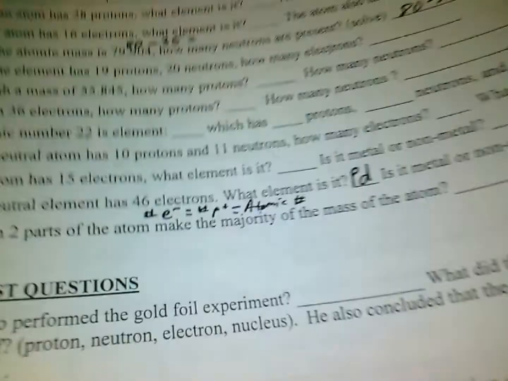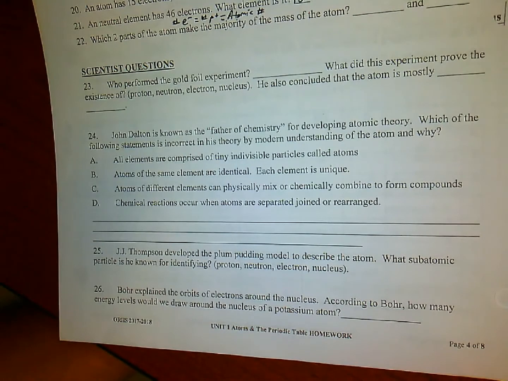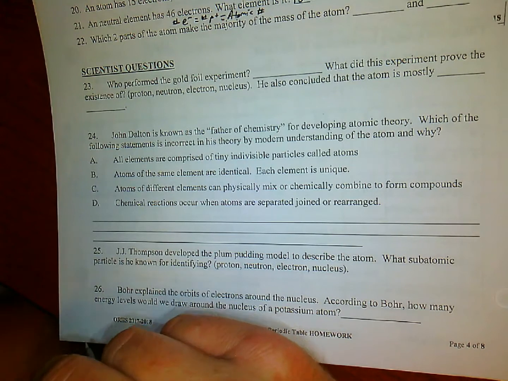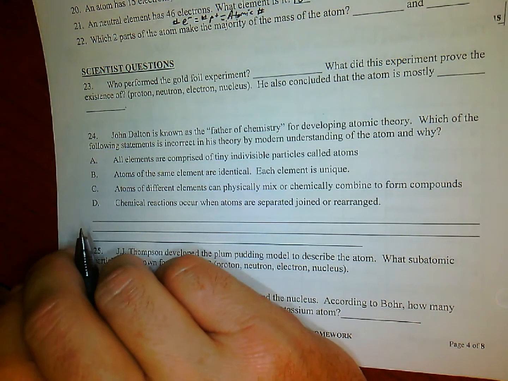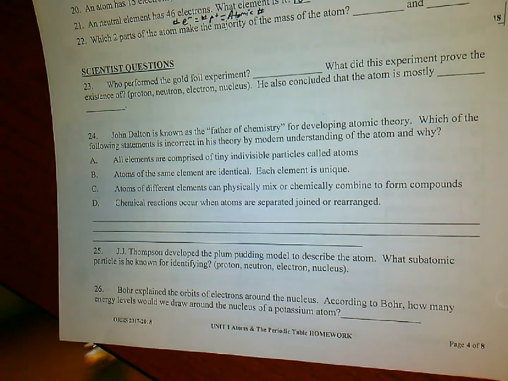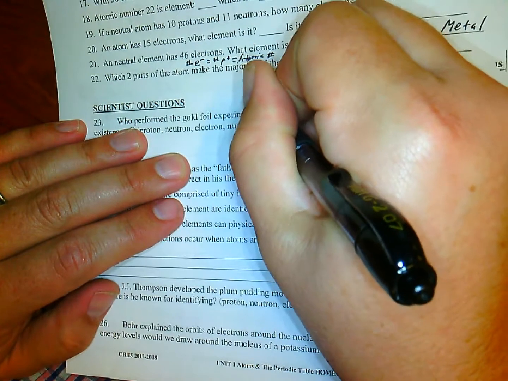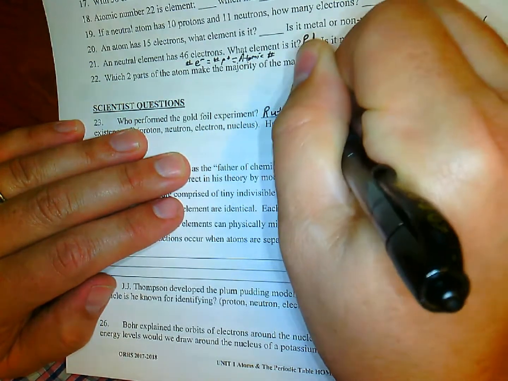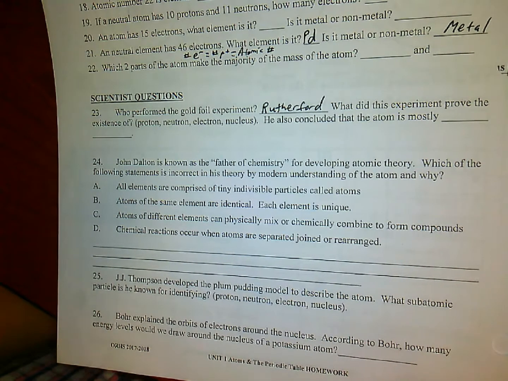Let's go down here at the bottom, talk about some scientists real fast, and then we're almost done with today's video. Who performed the gold foil experiment? So if you go back through your notes, there's a very, very famous experiment. He performed it in the 1900s. And so the guy that did that was Rutherford. He was actually an Australian physicist who came to America to study. His name was Ernest Rutherford. What did this experiment prove the existence of?